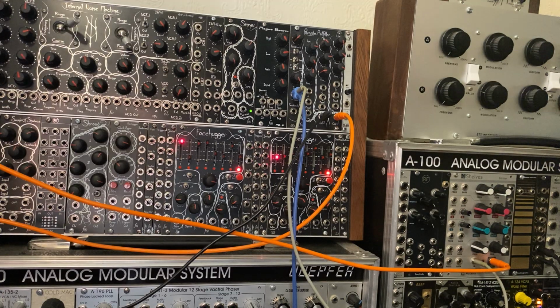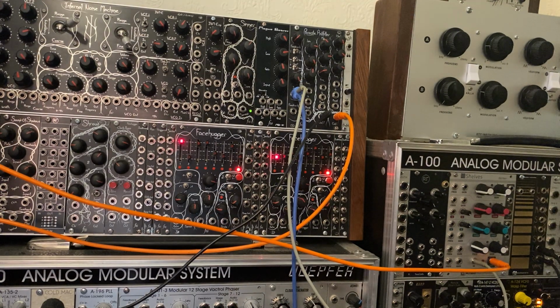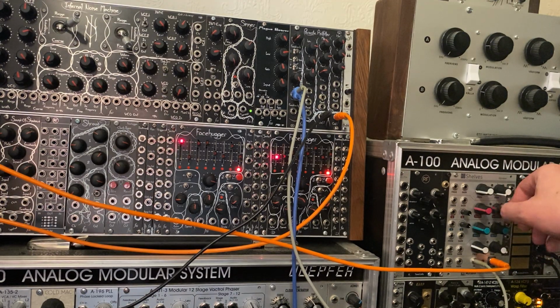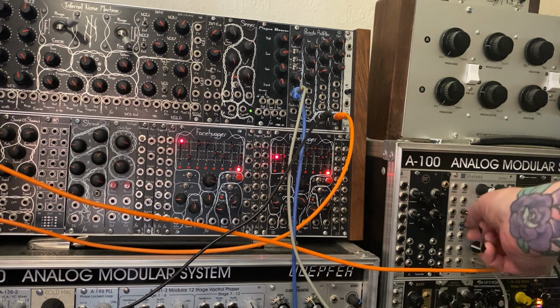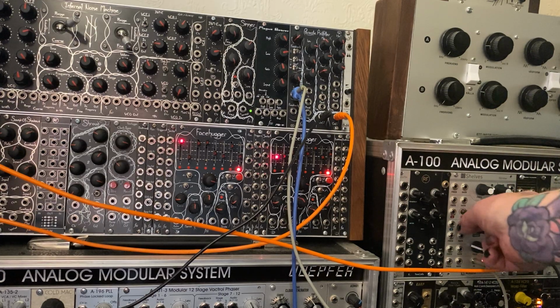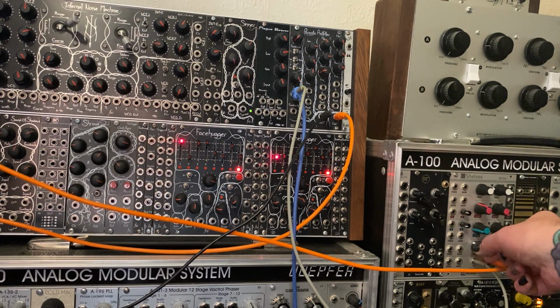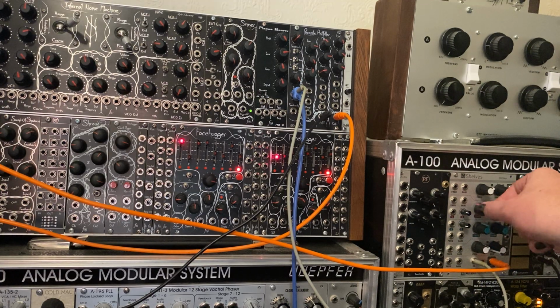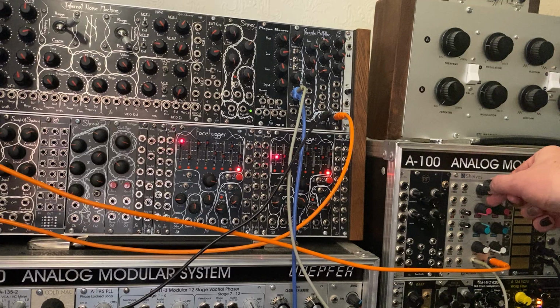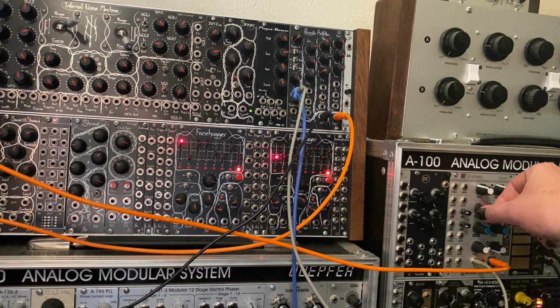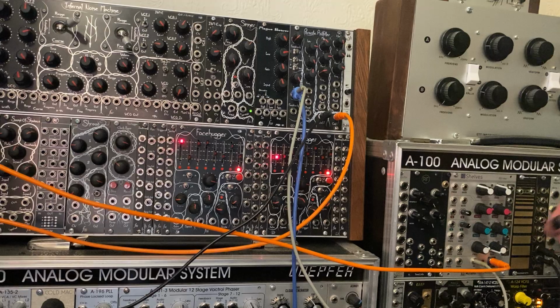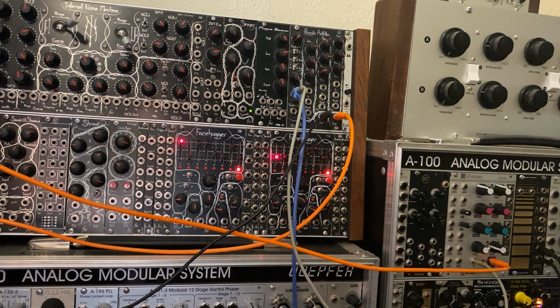I hope I wasn't blocking things too much, and we'll just do Shelves real quick too. And I might just do Shelves on the right and then Parasite on the left, just for fun.